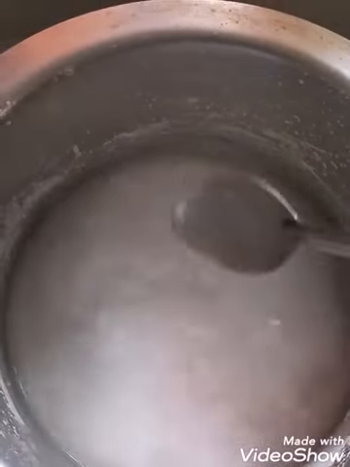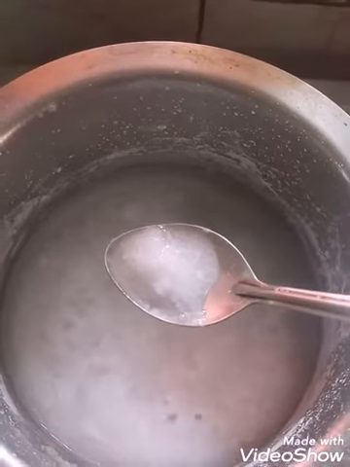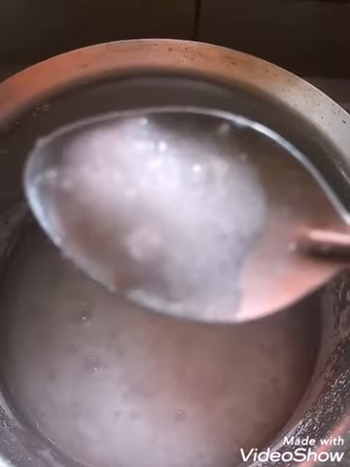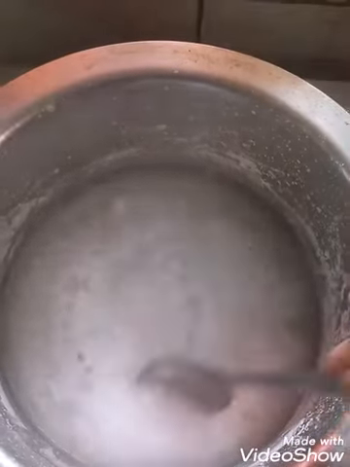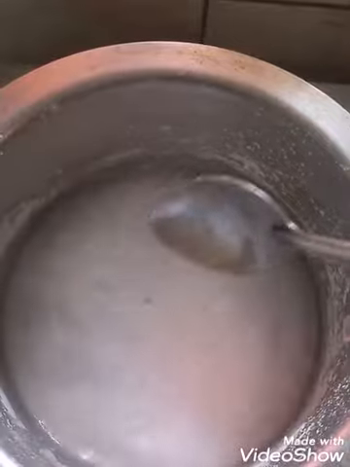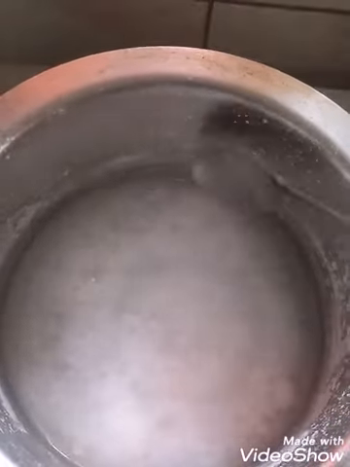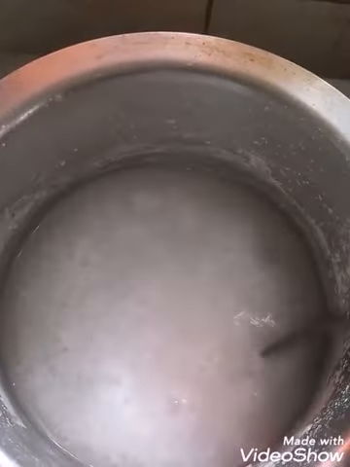So water is evaporating and the salt is deposited in the vessel here. See, the salt I had already dissolved in the water is coming back again in the vessel when the water is being evaporated while I am boiling it.